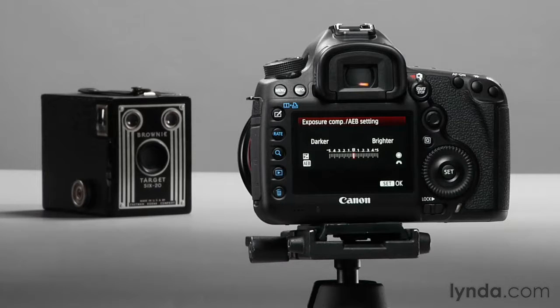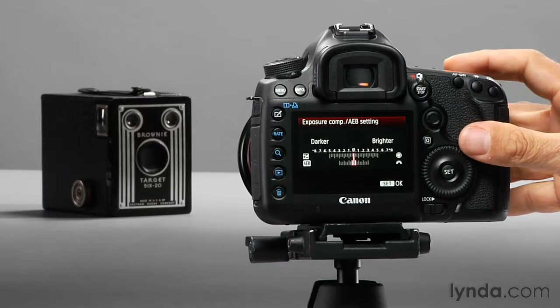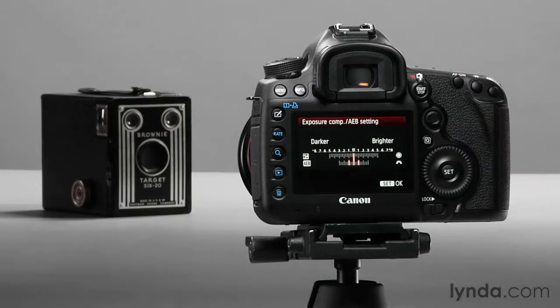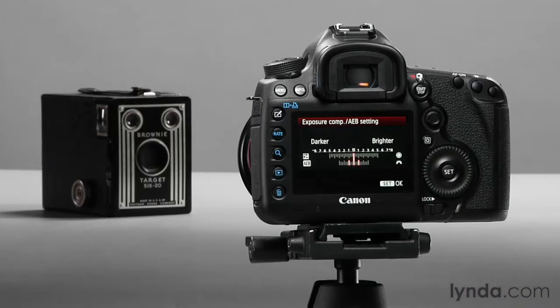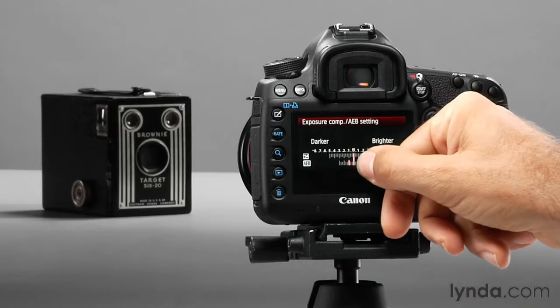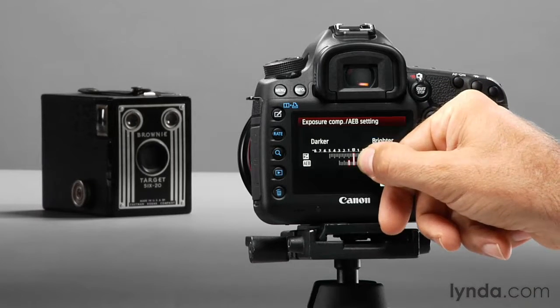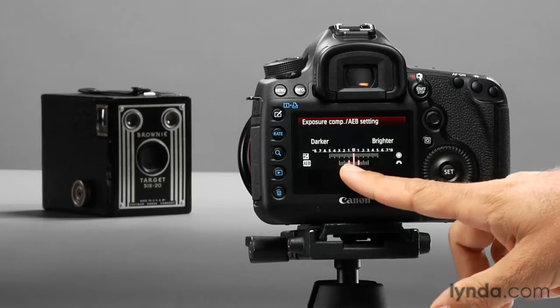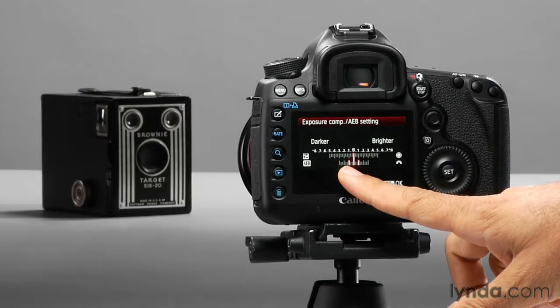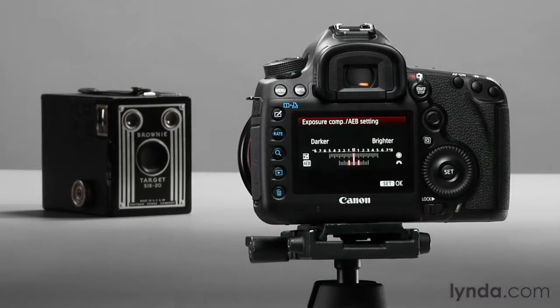Now, if I turn the main dial, I get something different. I get the auto exposure bracketing control. So this lights up this additional meter which shows what my bracket is. By default, the Mark III gives you a 3-shot bracket. And what these are telling me are what the exposures are going to be for each shot. The first shot taken is this long bar, and right now it's going to be shot as metered. That's what the 0 is. The second shot is going to have 1 stop of underexposure, and the third shot is going to have 1 stop of overexposure.